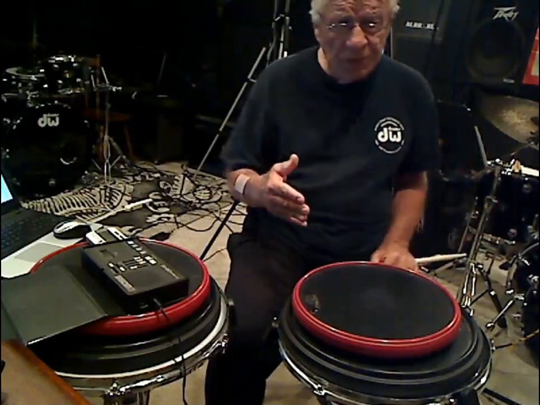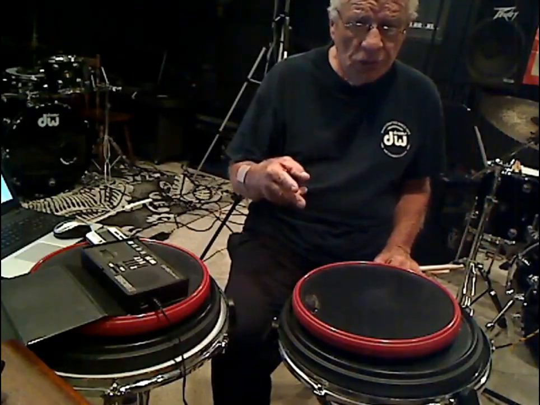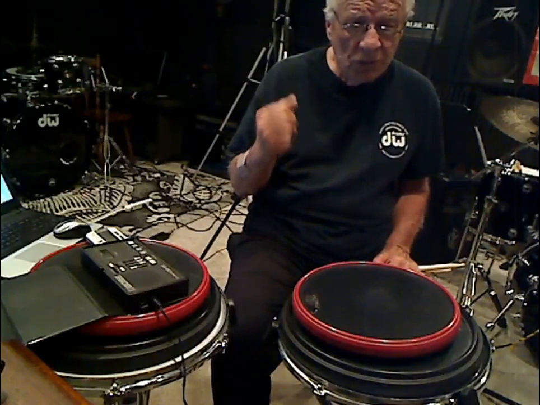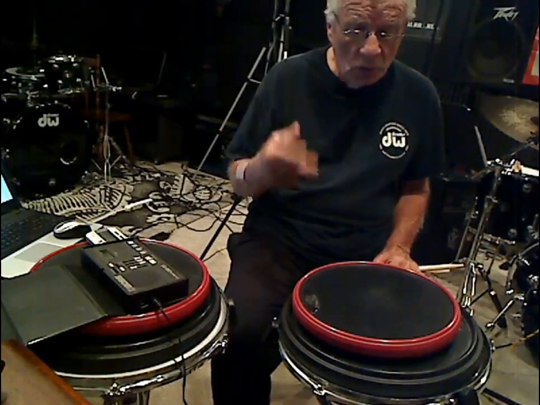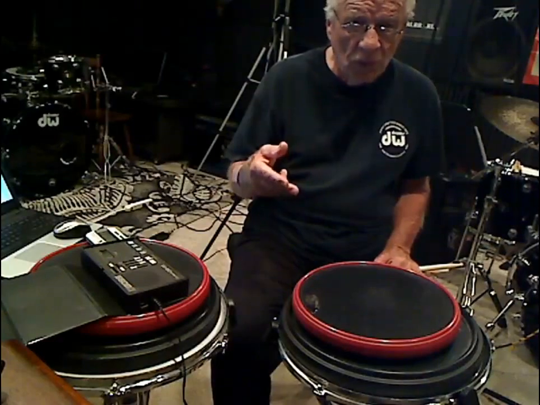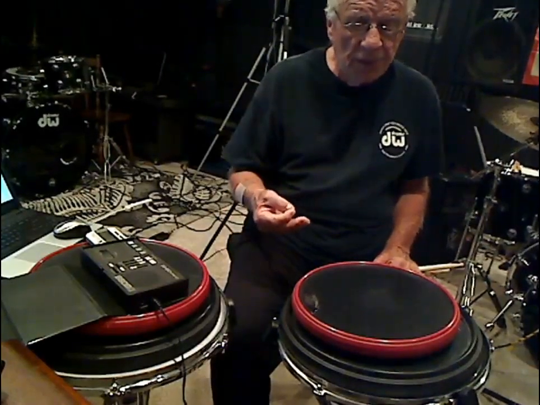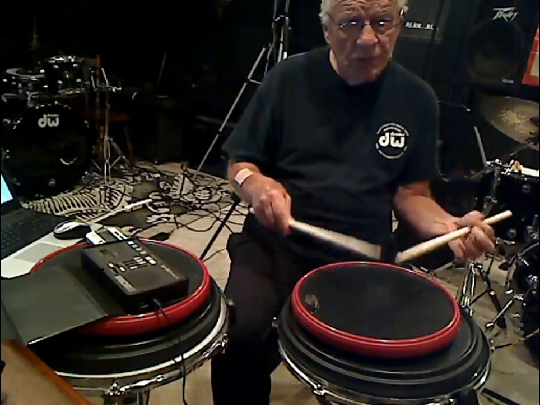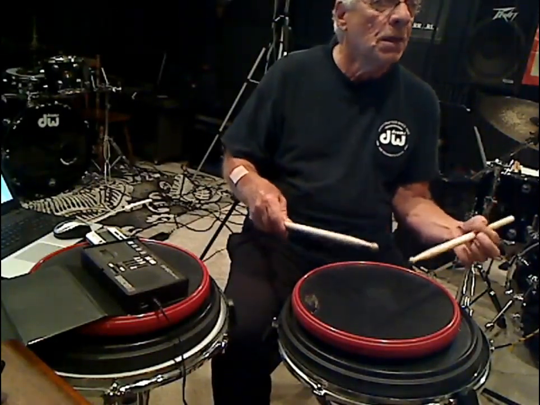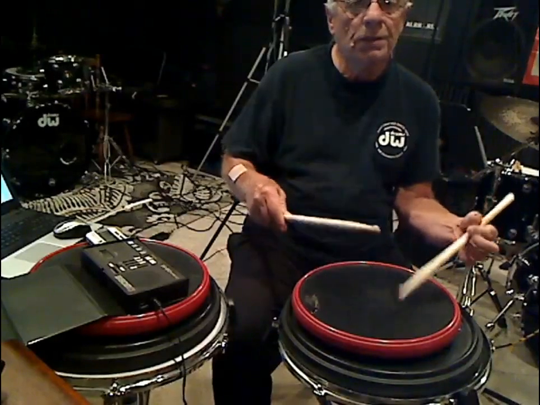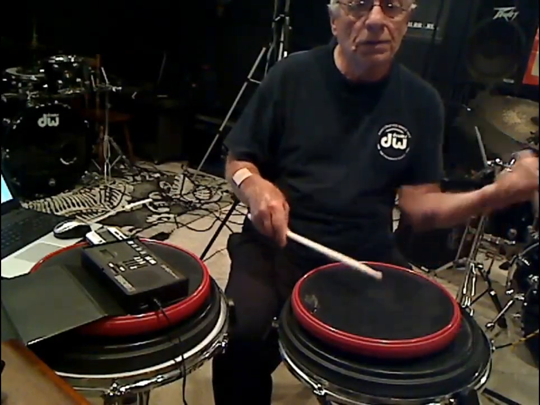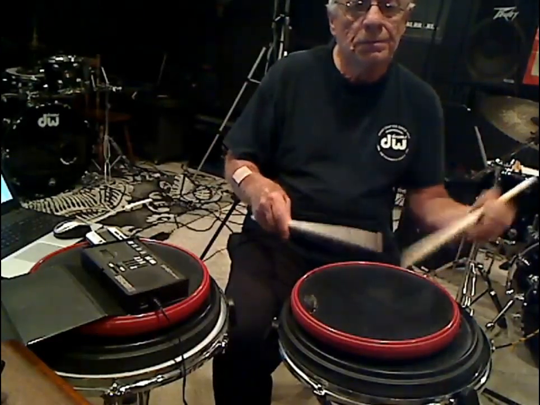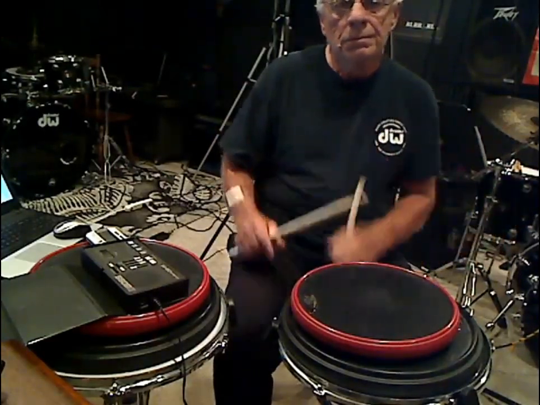So the first measure, I'm accenting 1, 3, and 4. On the second measure, I'm accenting only the 2. So I'm playing triplets. 1, 2, 3, 4. Now I'm going to put them together. 1 and the 2 and the 3, 4, 1, 2. Got it?